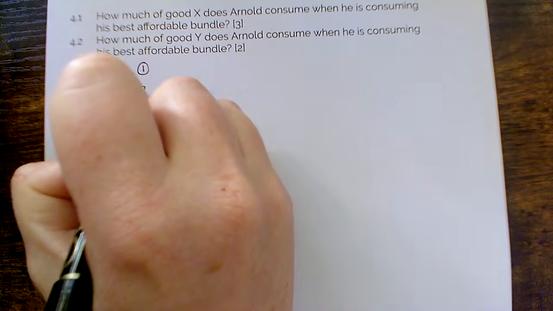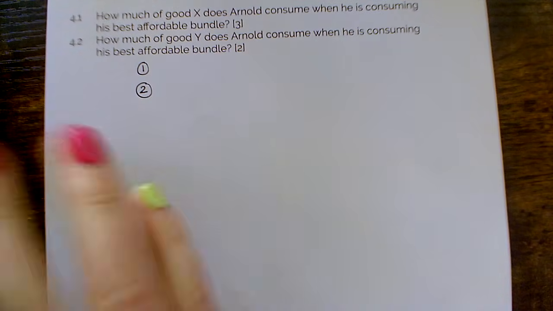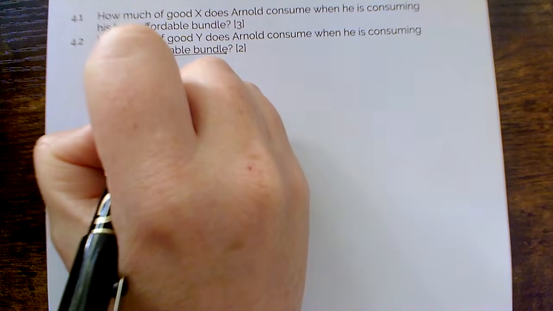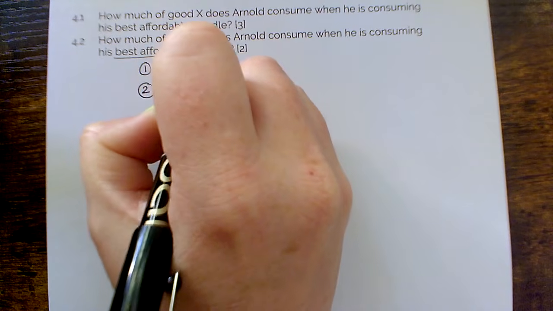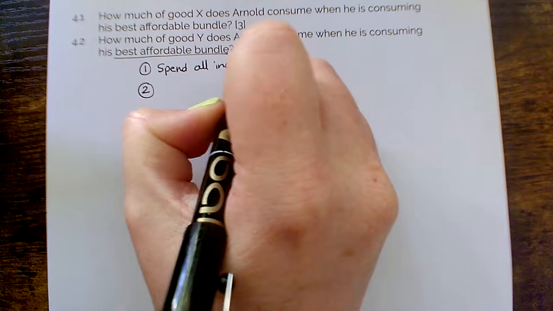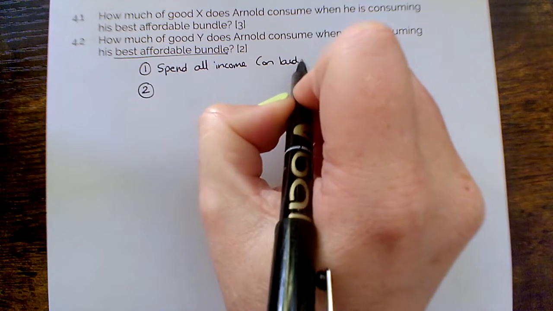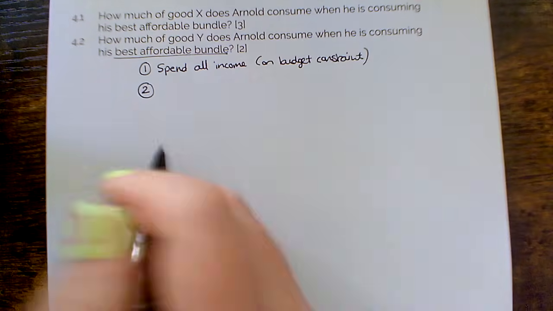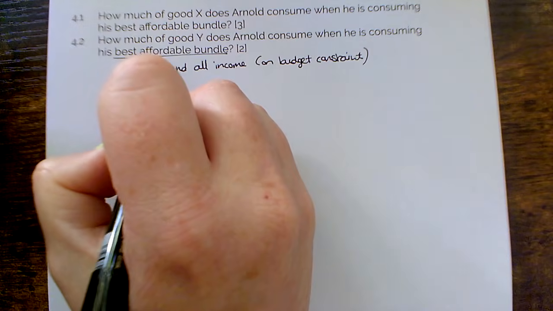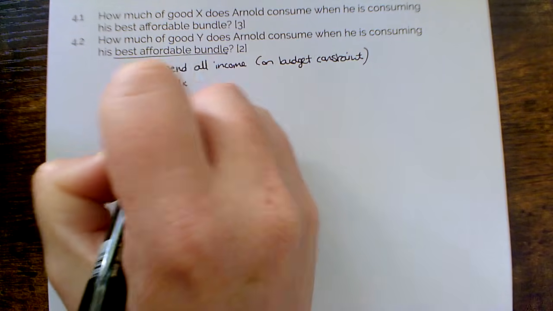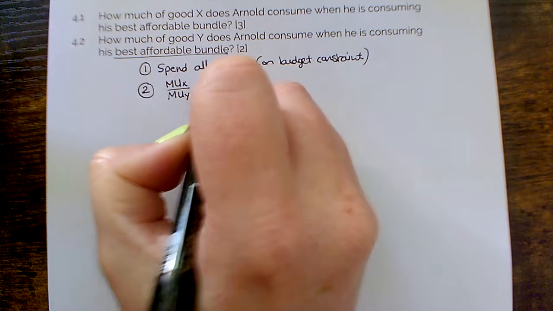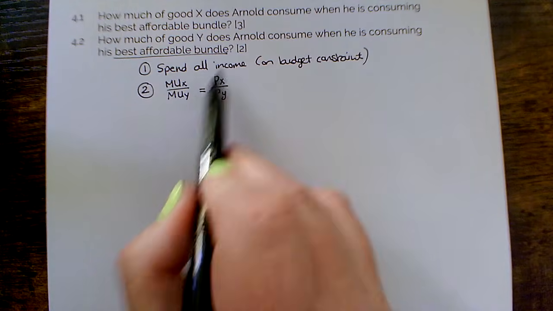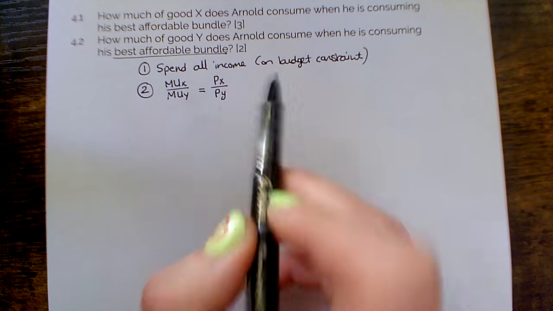Always remember that there are two conditions for reaching a best affordable bundle. It is that you spend all your income, in other words, you are on the budget constraint, and you find a point of tangency where the marginal utility of X over the marginal utility of Y is equal to the price of X over the price of Y. So these two conditions have to be satisfied.